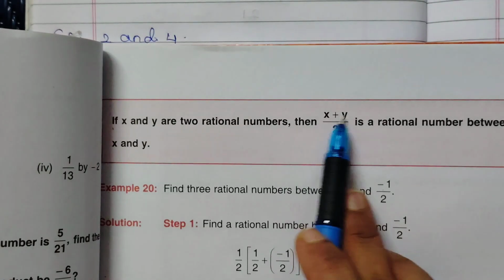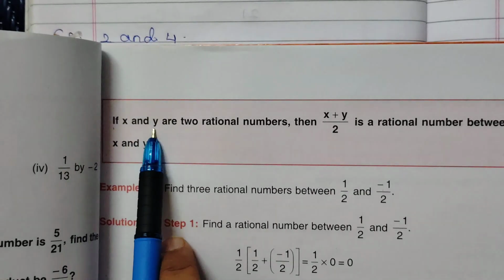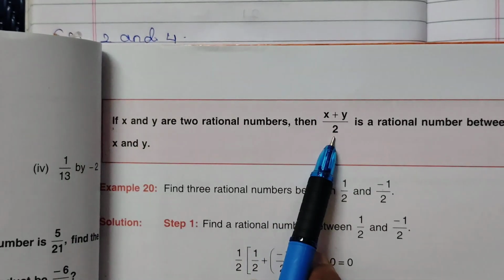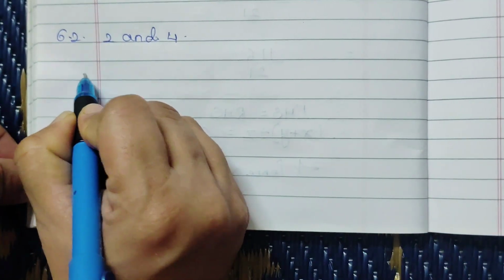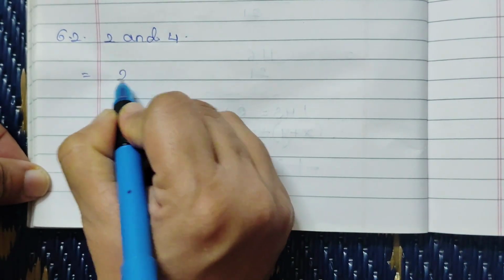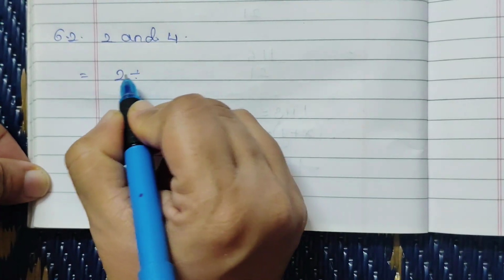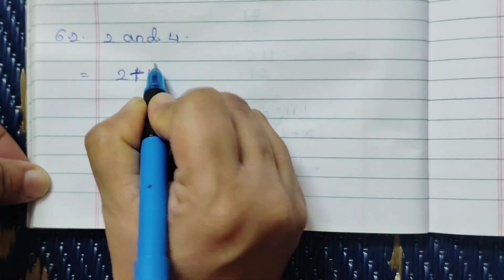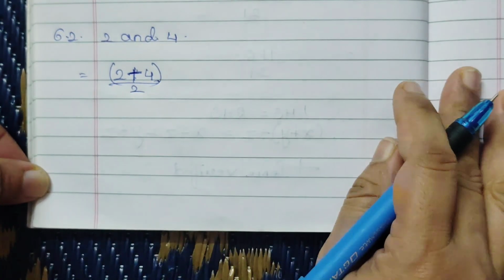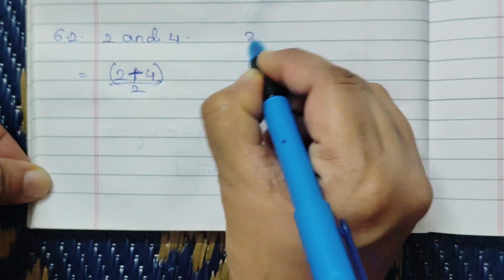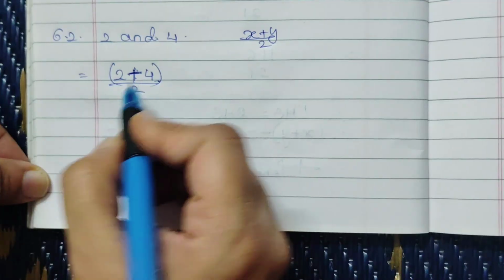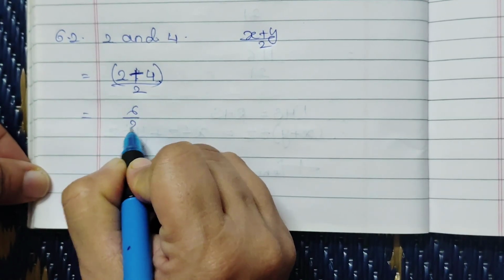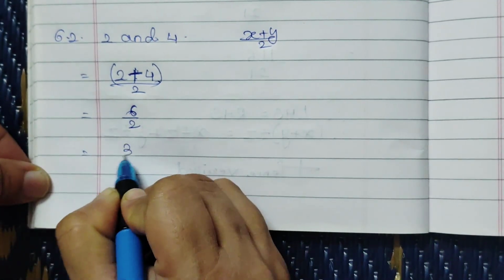Now before that, we have seen the formula. What is the formula? x plus y, this is one rational number, this is another. So we will add that and divide by 2. Okay, the same we are going to use. 2 and 4. So we will do 2 plus 4, divide by 2. Got it? What was the formula? x plus y divided by 2, right? So 2 plus 4 divided by 2. So what do we get? 6 upon 2. So it is 3.